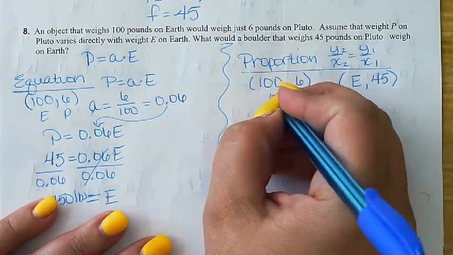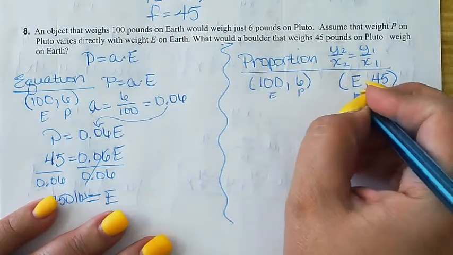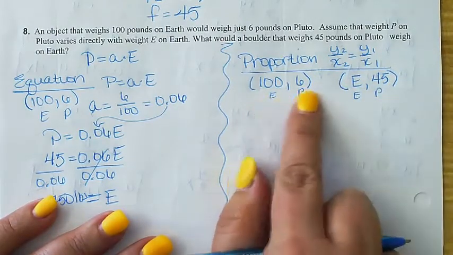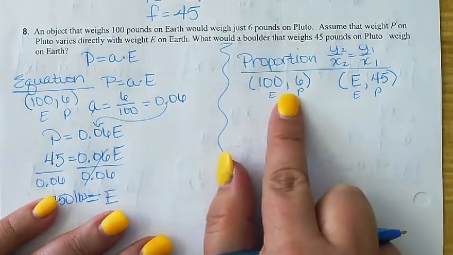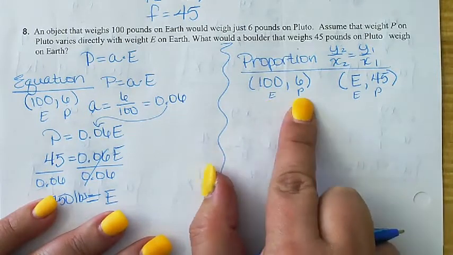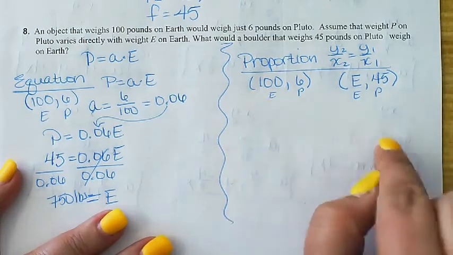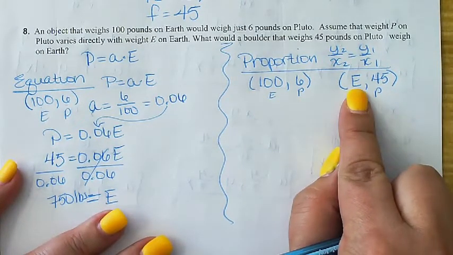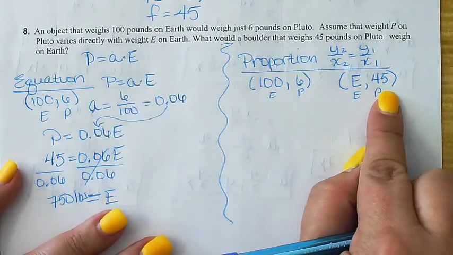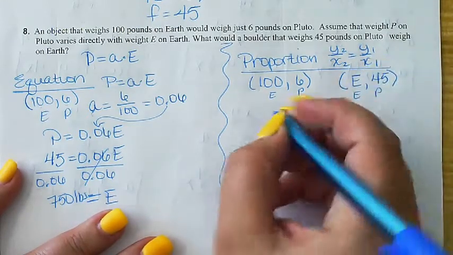Okay, so here is Earth, comma Pluto, Earth, comma Pluto. We have one data point we have all of the information for. We know that 100 pounds on Earth is equivalent to 6 pounds on Pluto, and we're going to use that piece of information to find out how much it would weigh on Earth if it's 45 pounds on Pluto. We can set it up as a proportion.